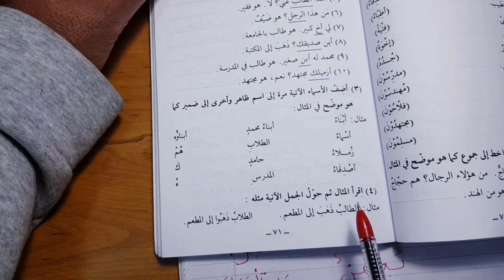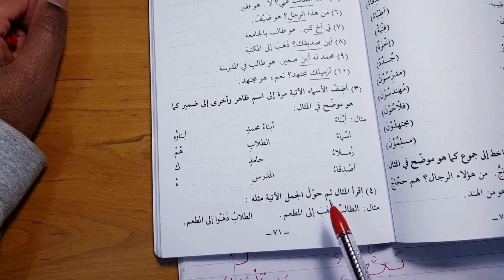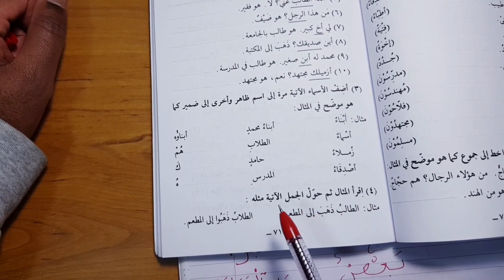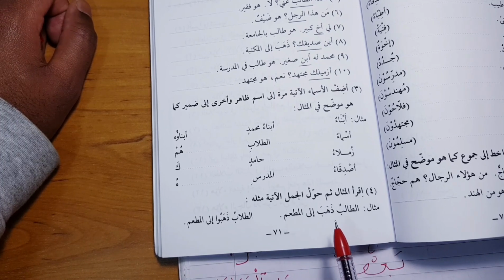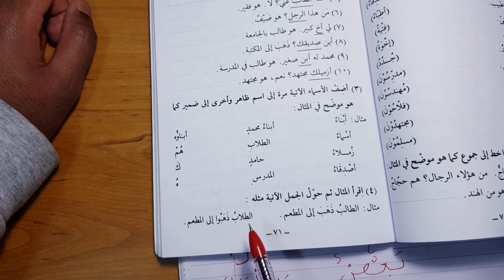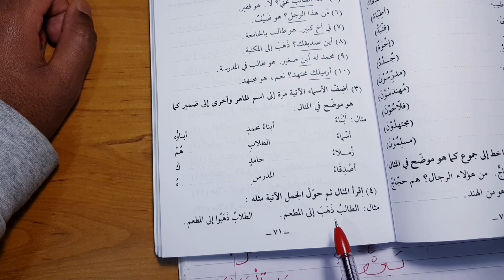Then it says, اقرأ المثال ثم حول الجمل الآتية مثله. Read the example, then change the sentences similar to it. So الطالب ذهب إلى المطعم. Here we're going to say الطلاب ذهبوا إلى المطعم. So the sentence here says الطالب. We change الطالب into الطلاب.